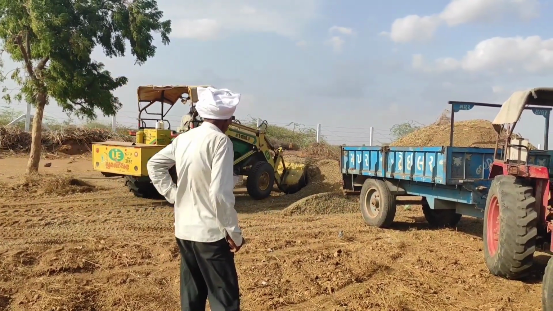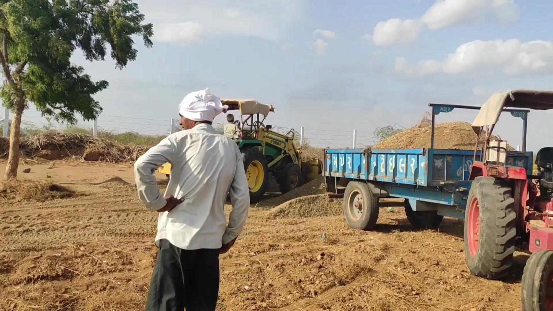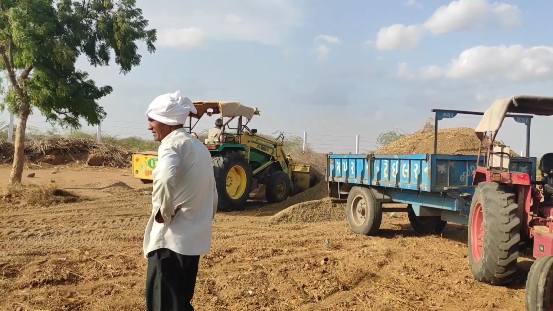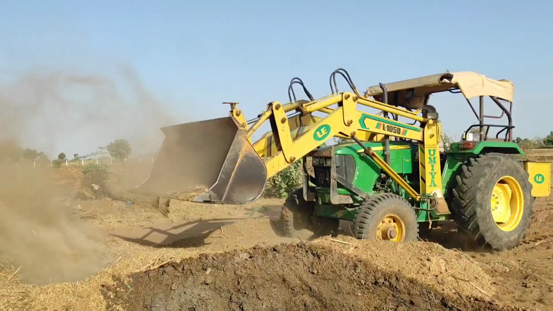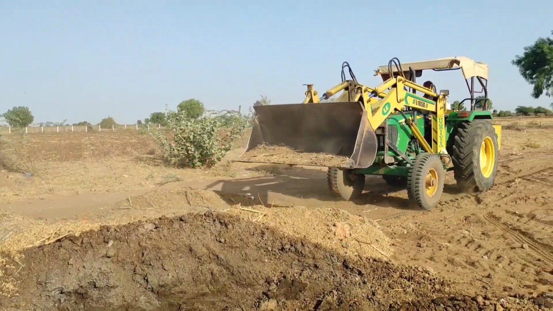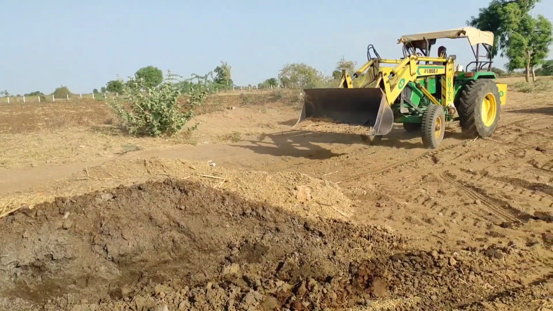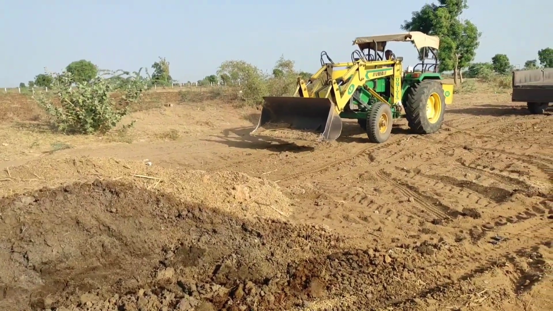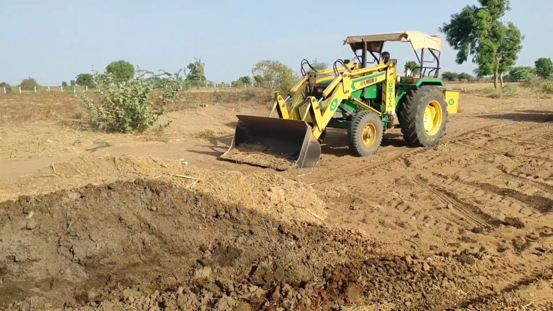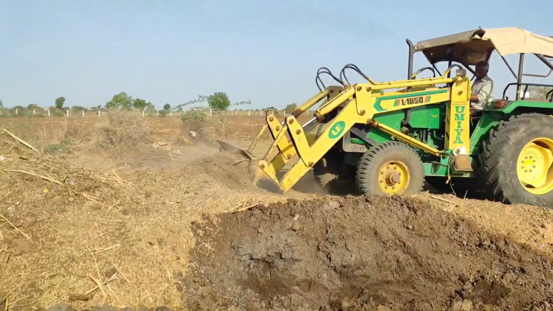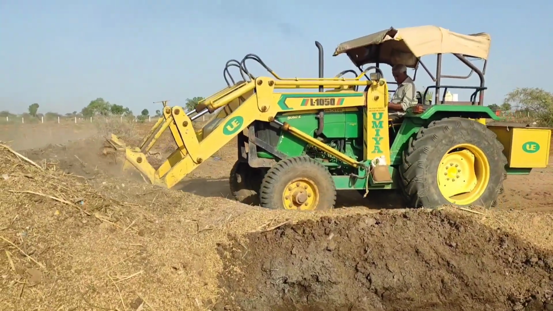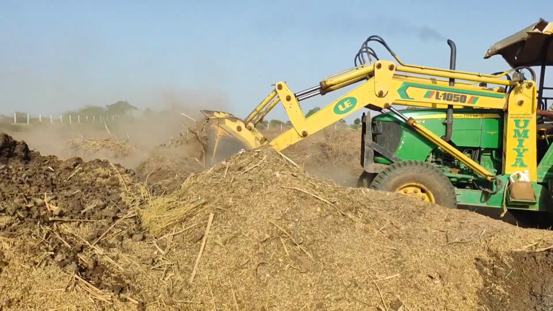In organic farming, cow droppings and this cluster wastage are very useful. Now we mix cluster wastage and cow droppings with the help of the loader. See how they mix very well.